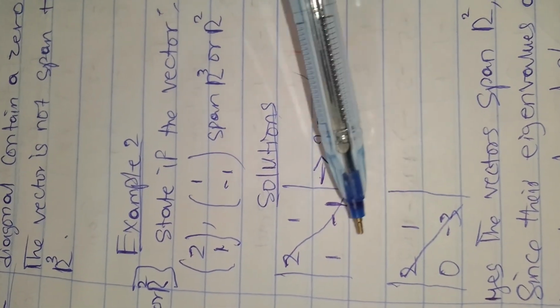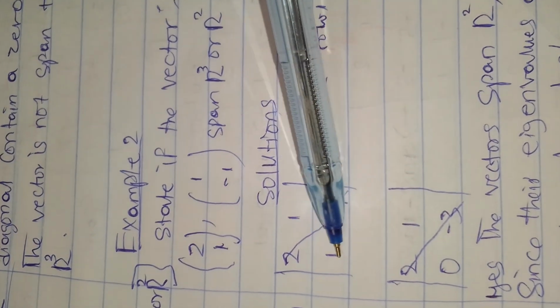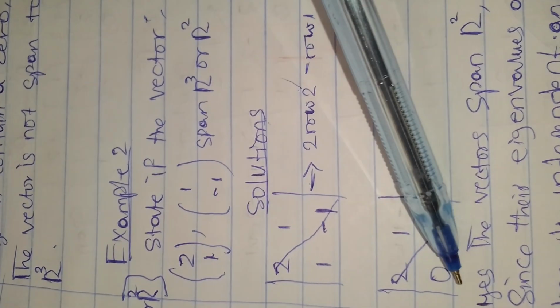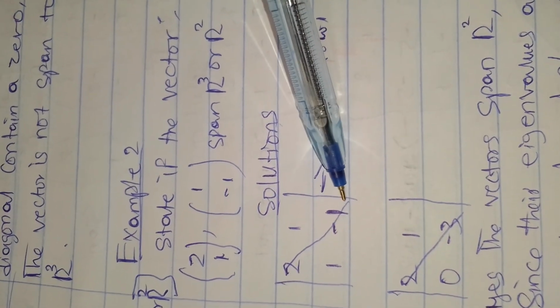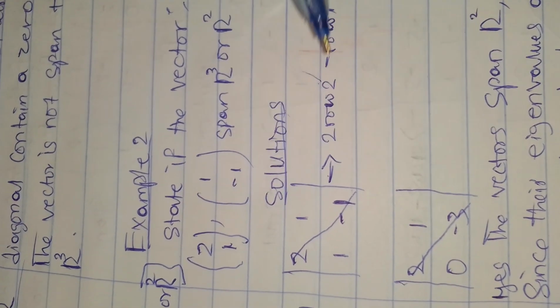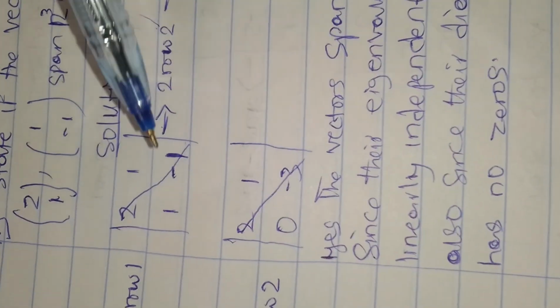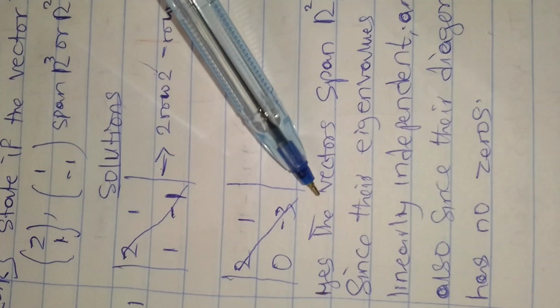Bring this down, 2 and 1. Now 2 times row 2: 2 times 1 is 2, minus row 1, that is 2 minus 2 gives us 0. Again here, 2 times minus 1 is minus 2, minus row 1. So minus 2 minus 1 will give you what? Minus 3. Now therefore, if you check this, what is the diagonal?